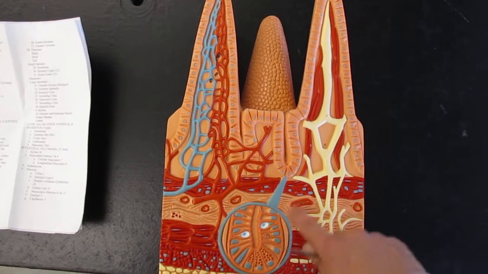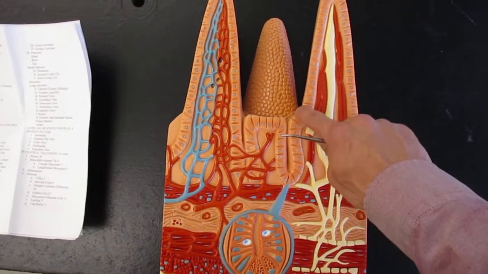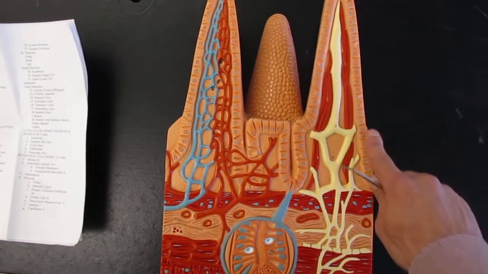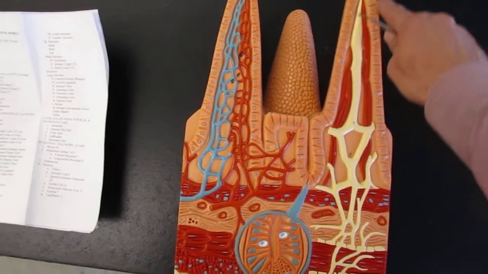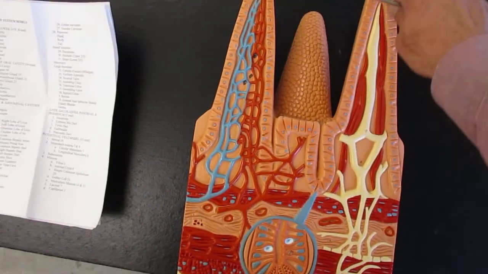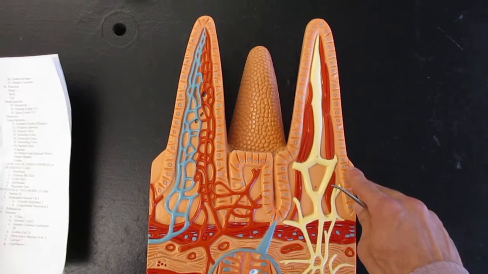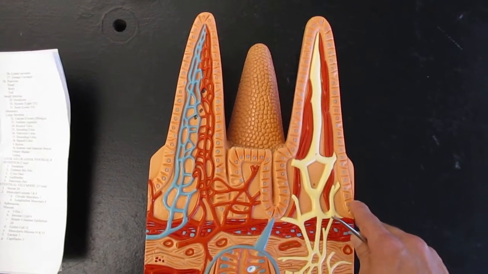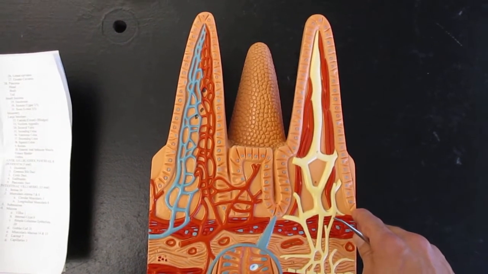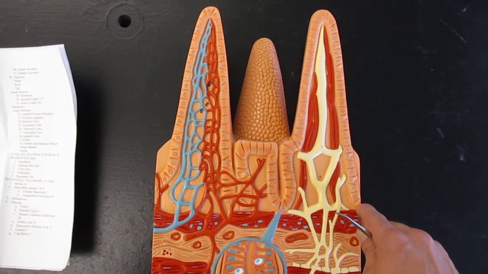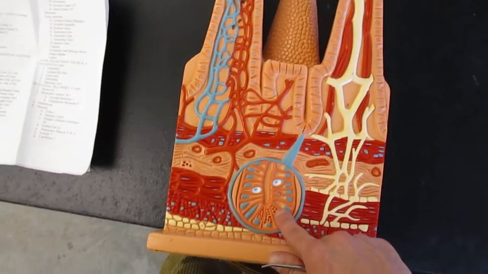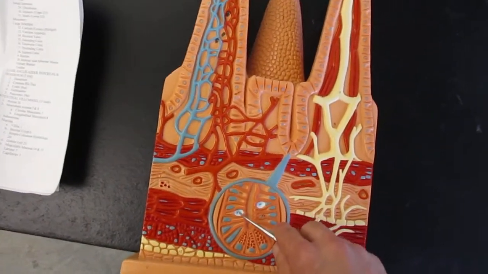Remember, there's going to be many cells that make up the villi. These cells are simple columnar epithelium, as we see here, and we do have goblet cells right here.